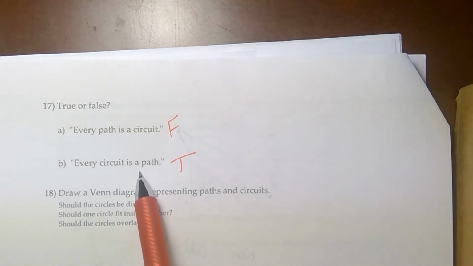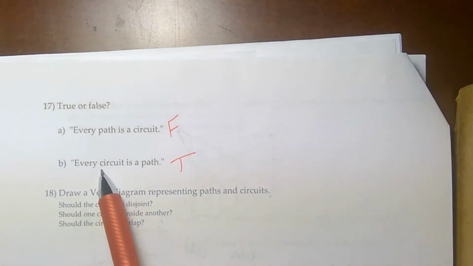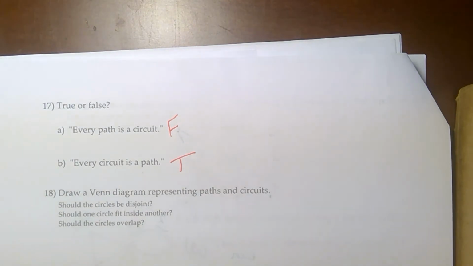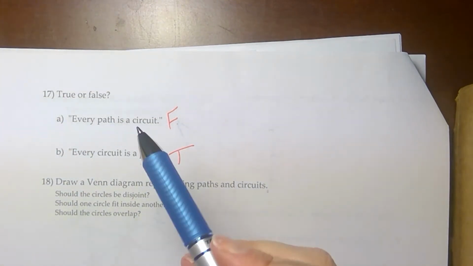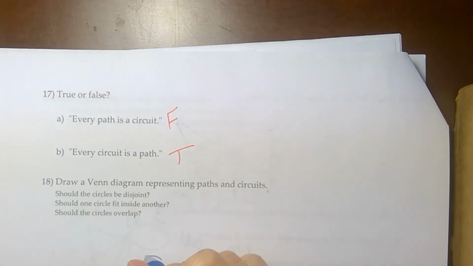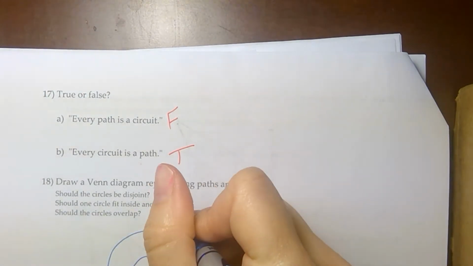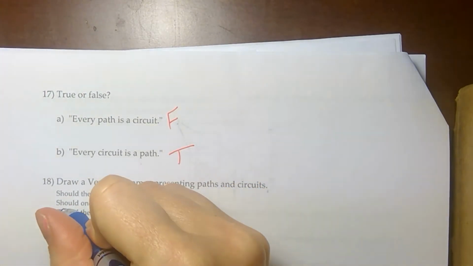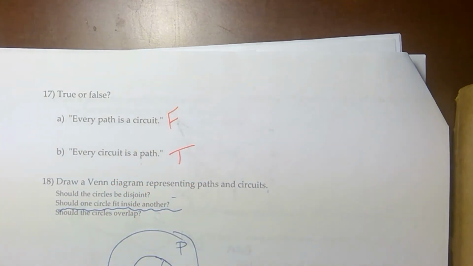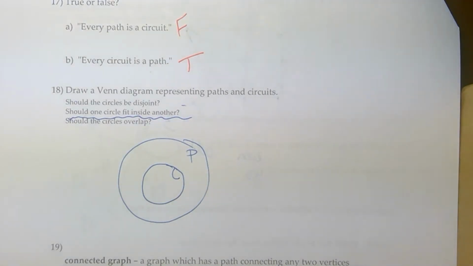If I can get from here to there along a pathway and I'm starting and stopping at the same place, then it's a circuit. It reminds us of Venn diagrams. How do I draw a Venn diagram representing paths and circuits? Well, every circuit is a path. So I can say every circuit is a path, and I have the circles fitting inside each other, like a bullseye. Oh, sorry, you couldn't see very well.